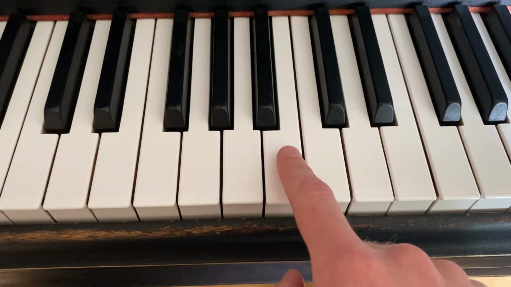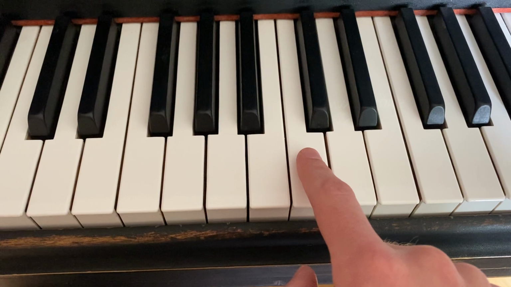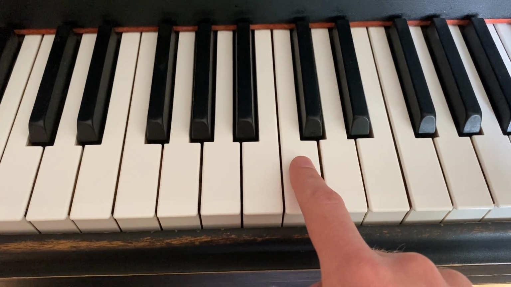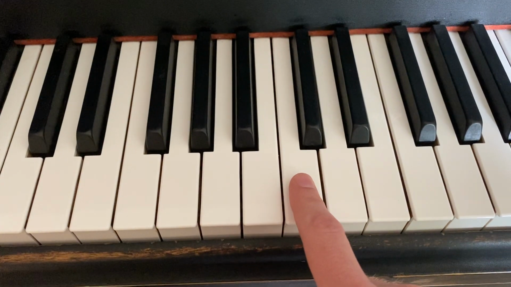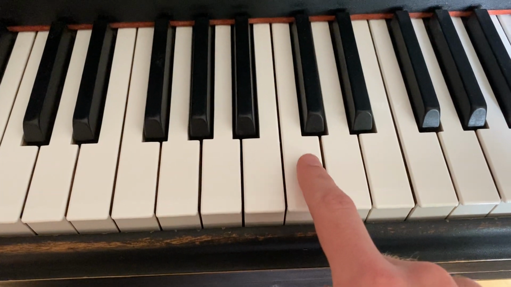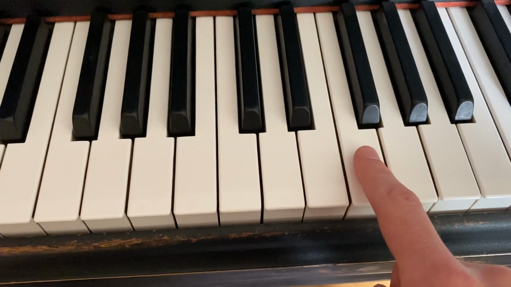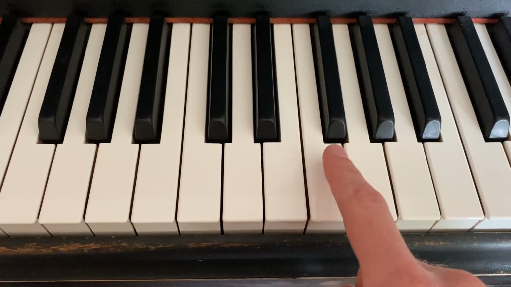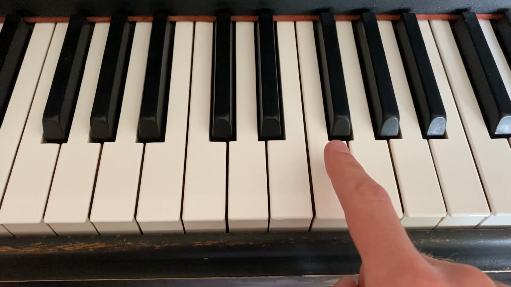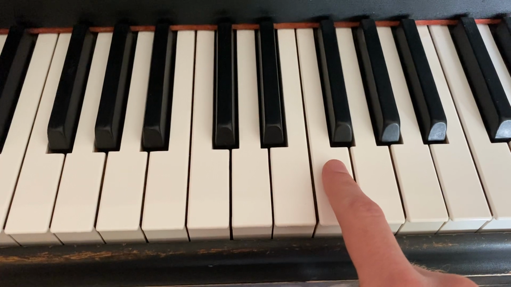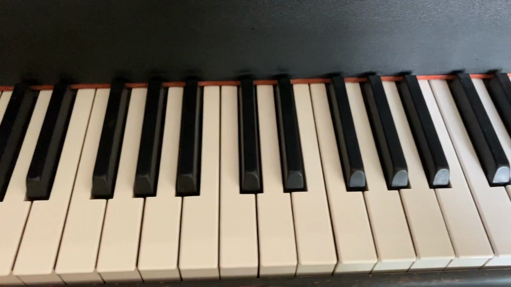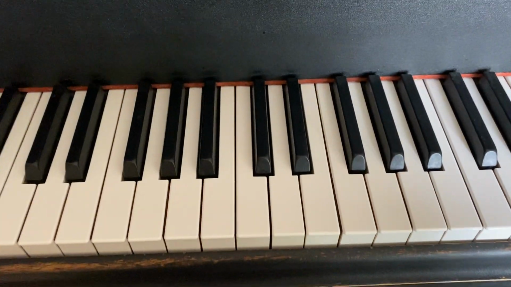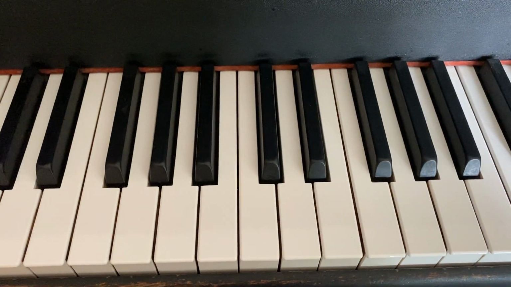So this is a B sharp. Because remember, sharp just means go up a half step from a natural key reference point. B sharp. What about this one? Well, this can be called an E sharp. So all these sharps mean is that you start on a natural key and go up a half step.